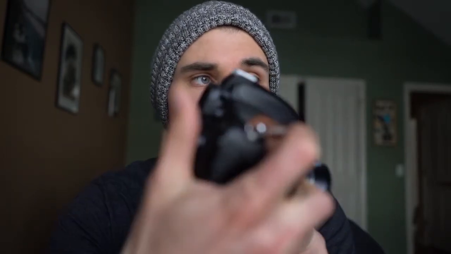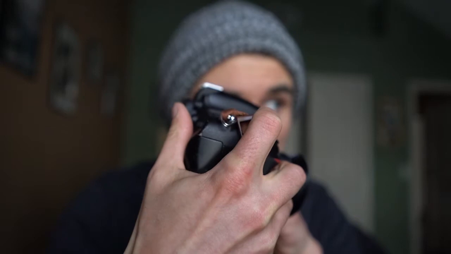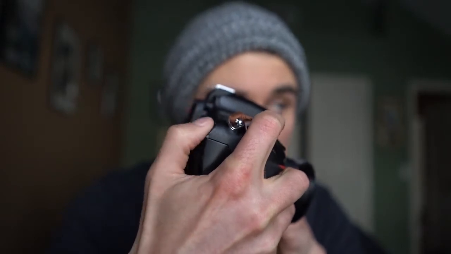If you have a smaller camera, sometimes you get the aperture dial by pressing a button and using the dial on the back. The shutter dial is right here. If you hold down a button and adjust the shutter, sometimes on smaller cameras, that's how you adjust the aperture.